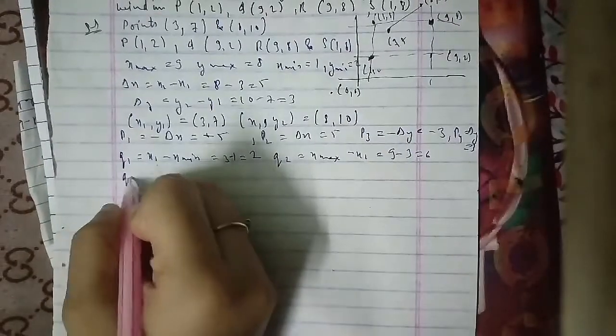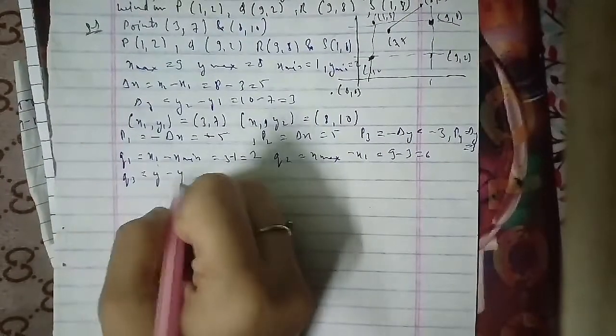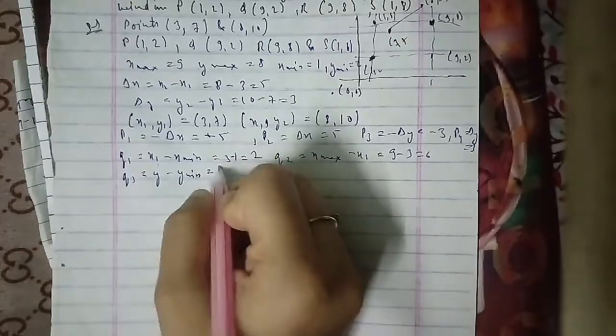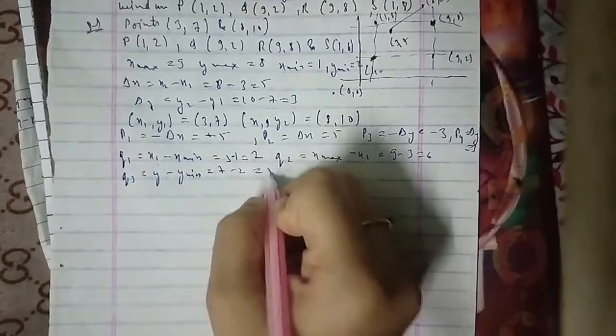And q4 equals y max minus y1 equals 8 minus 7 equals 1.